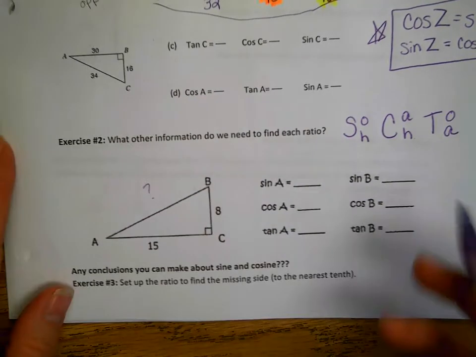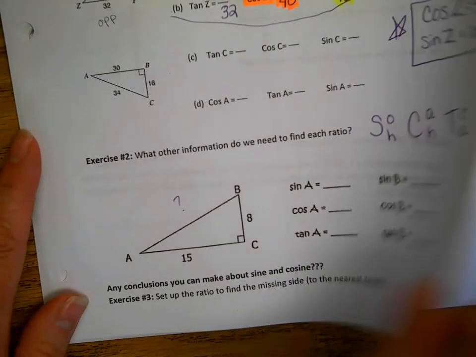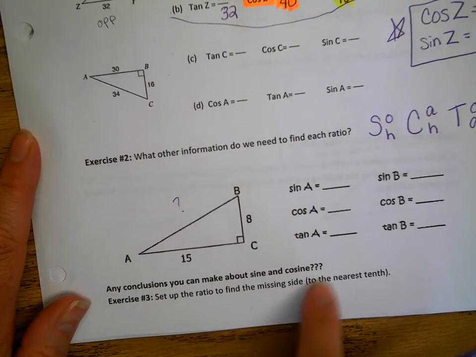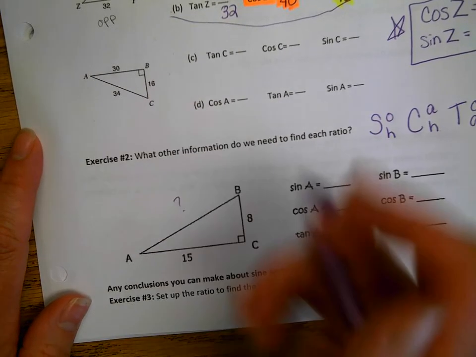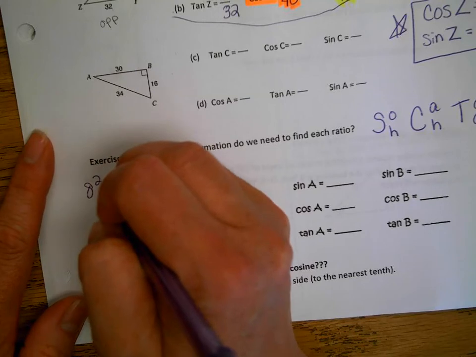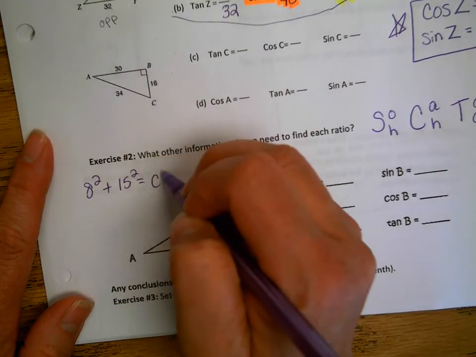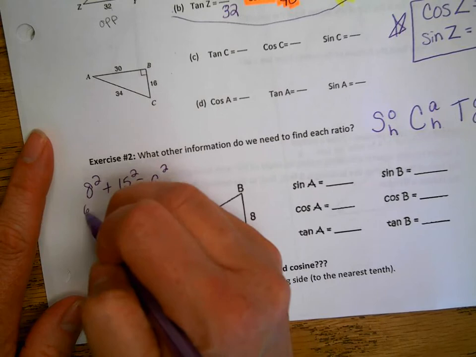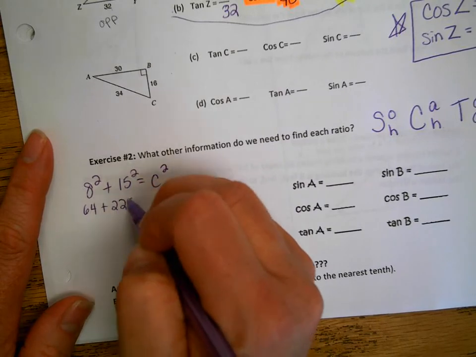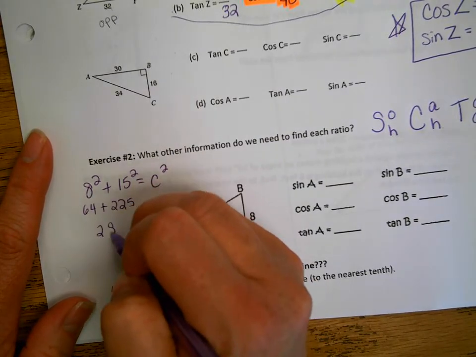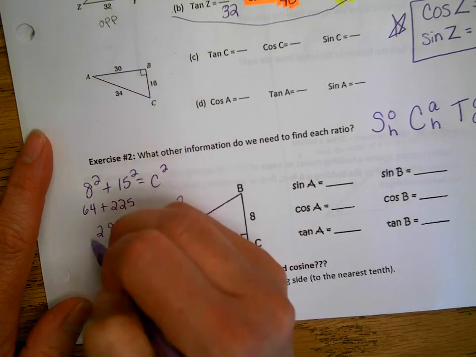So first thing we're going to do, this got bumped to the wrong page, is Pythagorean theorem. 8 squared plus 15 squared equals my hypotenuse, C squared. 64 plus 225 is 289 is C squared.